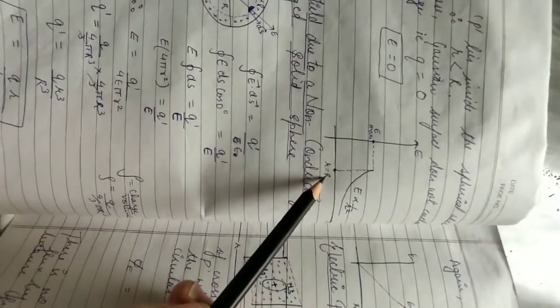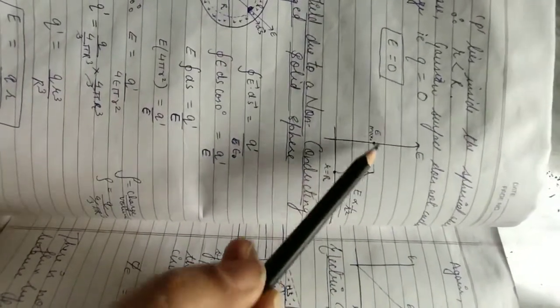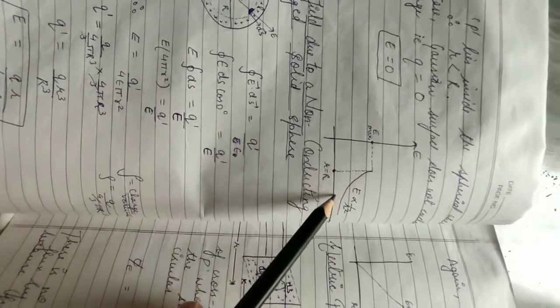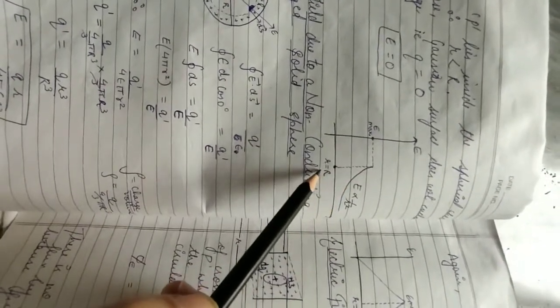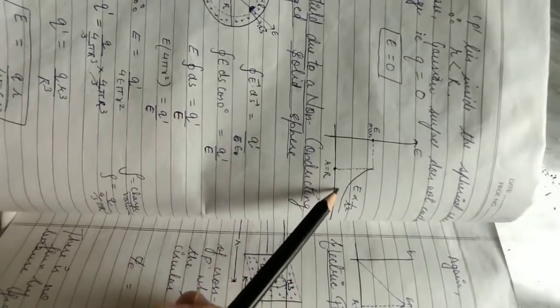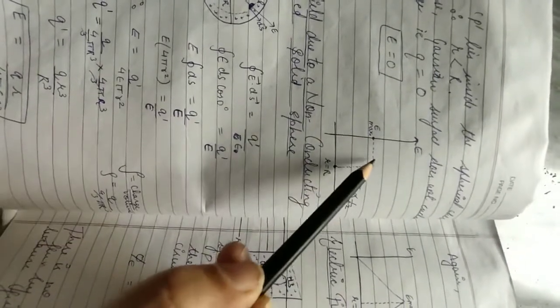When r is equal to capital R, the electric field will be the maximum, and above this, when r is greater than capital R, the electric field will be inversely proportional to r square, and this will be the same.